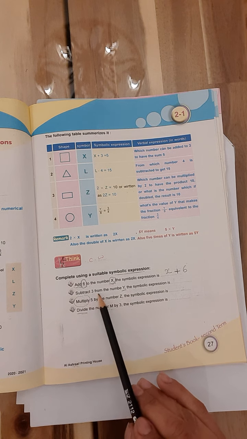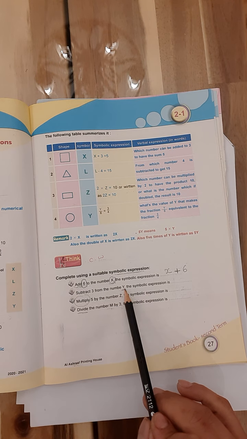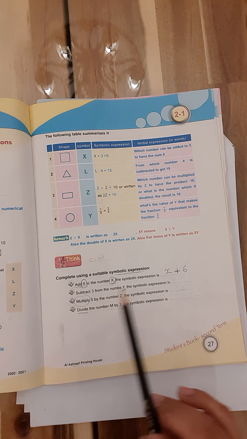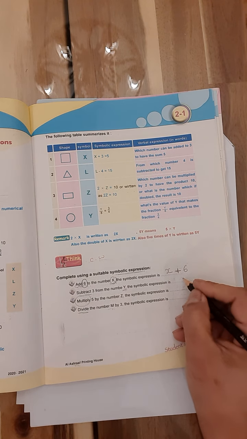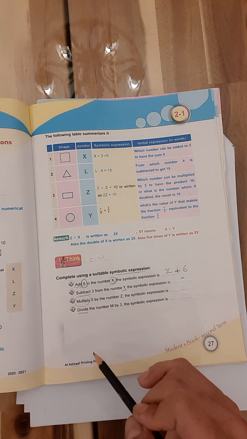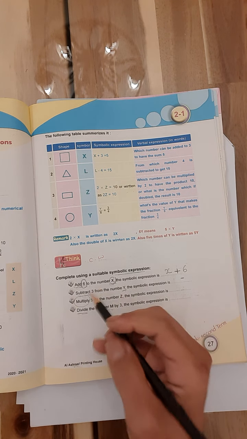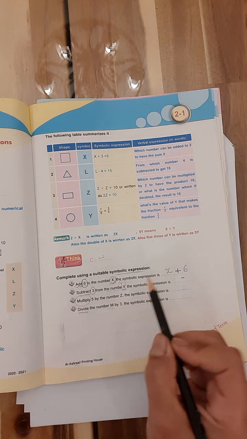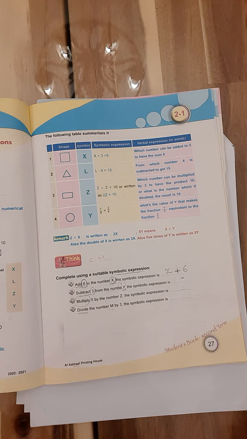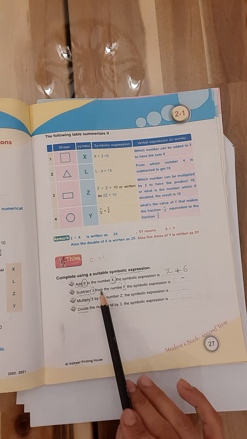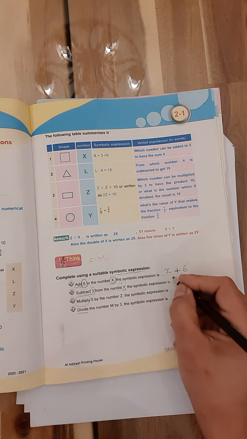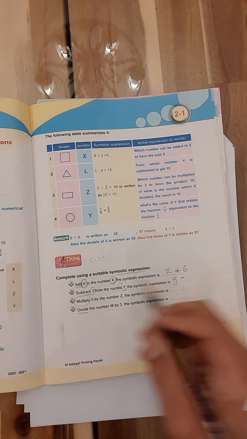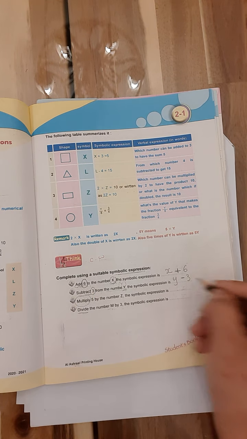Number B, subtract 3 from the number y. Don't do everything in one turn, please. First, the operation. Subtract means minus, write it in the middle. Go to the 2 numbers and write them in math if they are not ready. 3 is written in math. From what? From the number y, so it's y, written in math. The third thing is to put the numbers in their order. Let's see if we have an exception word. Subtract 3 from. Subtract from is an exception word, where the number written after from will be the first, y will be the first in your answer, and 3 will be the second.